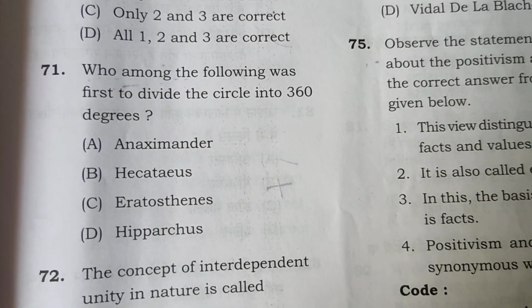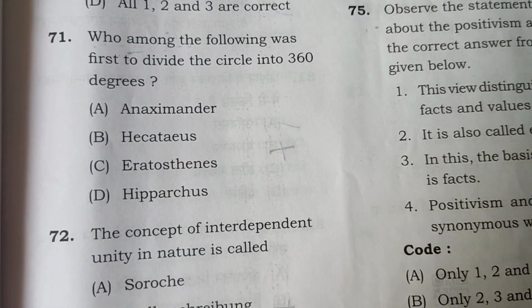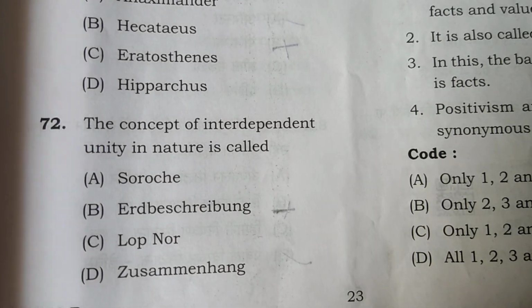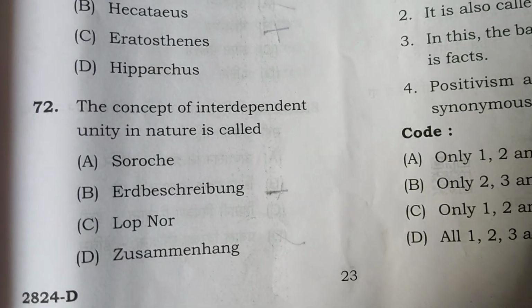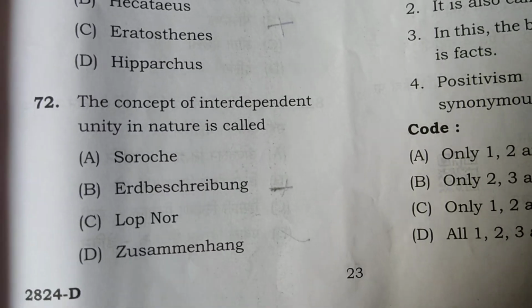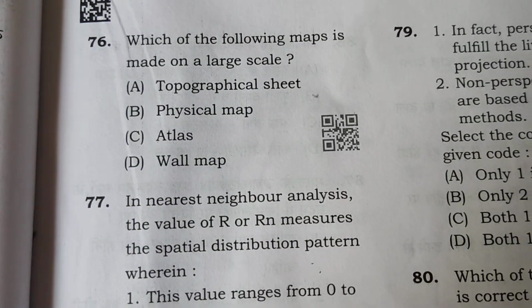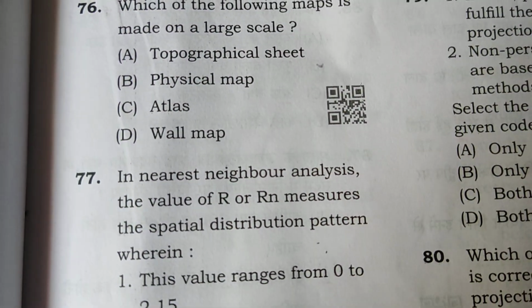Who among the following was the first to divide the circle into 360 degrees? This is Hipparchus. The concept of interdependent unity in nature is called Zusammenhang. German word. Which of the following maps is made on a large scale topographical sheet?